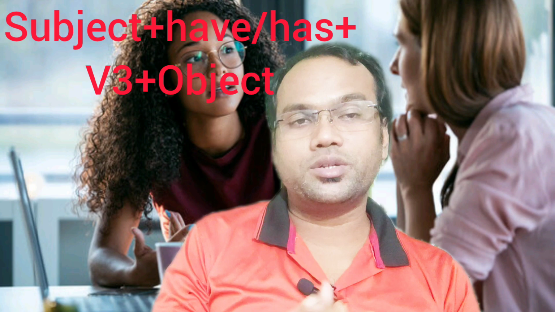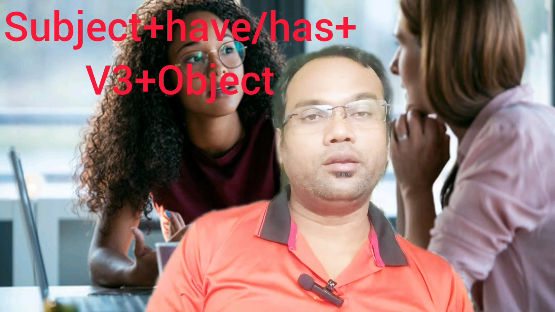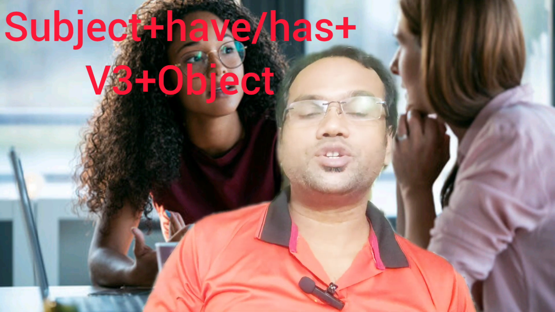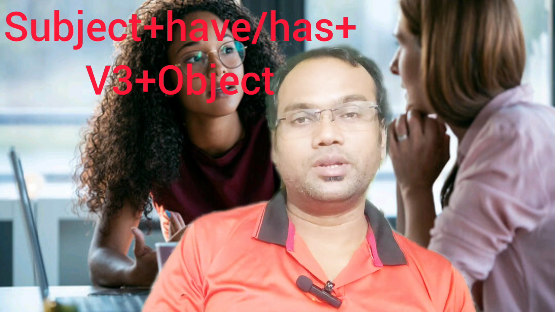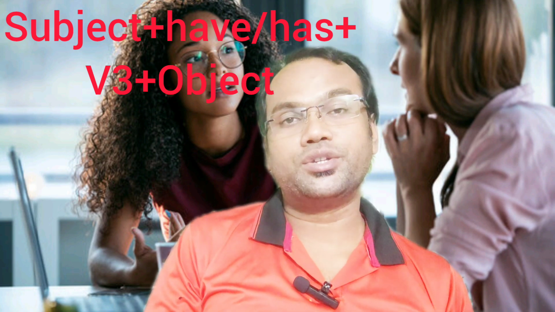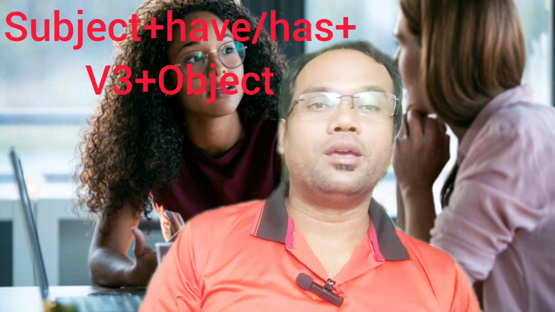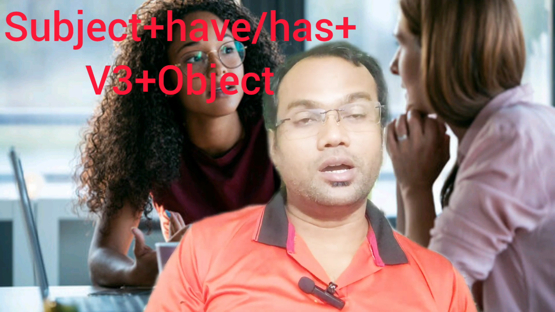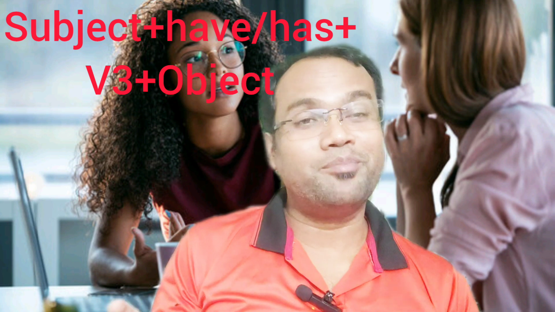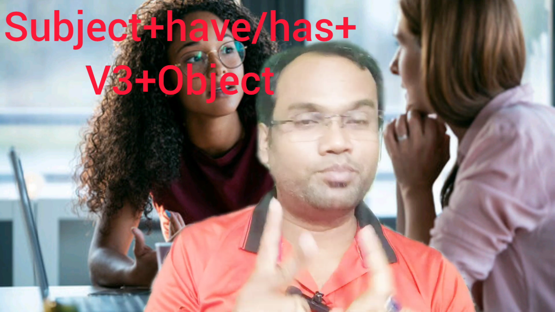India has got freedom in 1947. Pakistan has got freedom in 1947. Bangladesh has got freedom in 1971. And India and Pakistan, not has, India and Pakistan are plural.